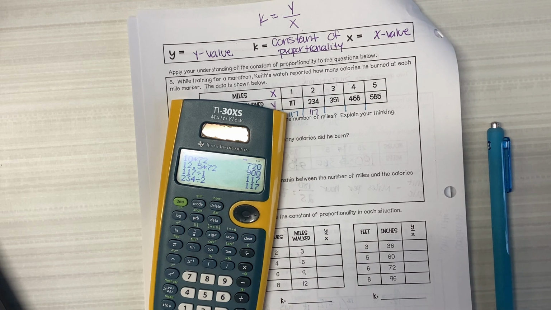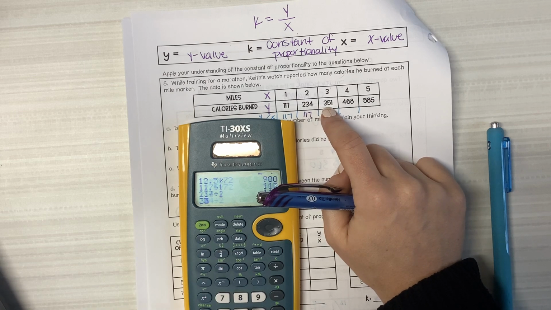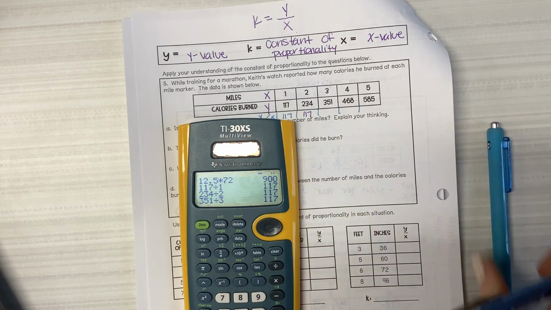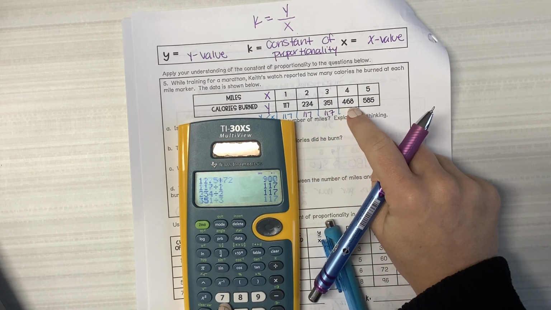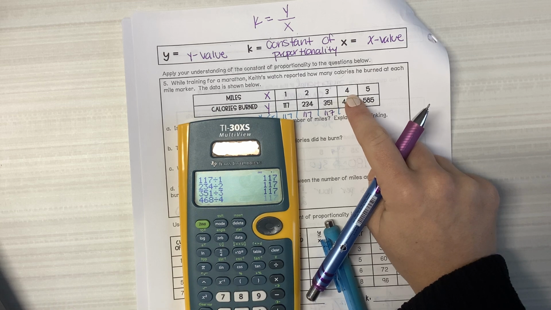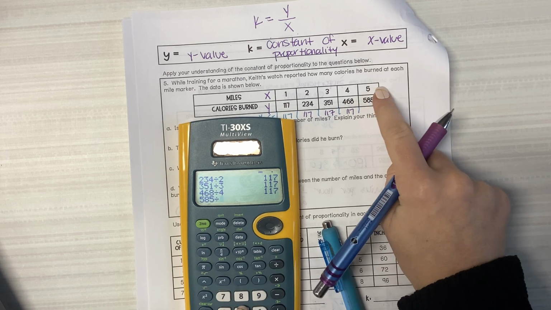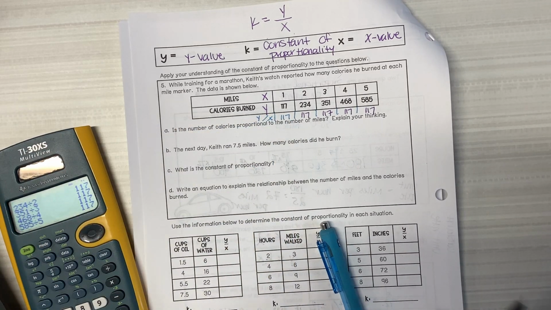Even if you think you are noticing a pattern, you really should check every single point just to make sure, because what if the last one doesn't apply? So check every single one just to double check, okay? So my y value is 351 divided by the x value that goes with it, 3, is 117. My y value, 468, divided by the x value that goes with it is 117. And then 585 divided by 5 is 117. Okay, so this is proportional.